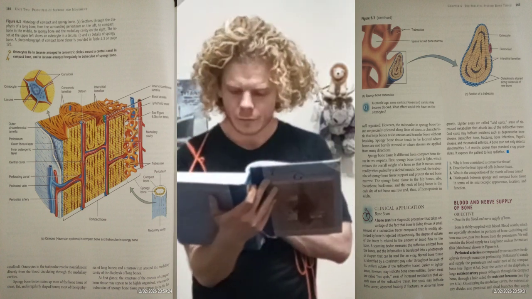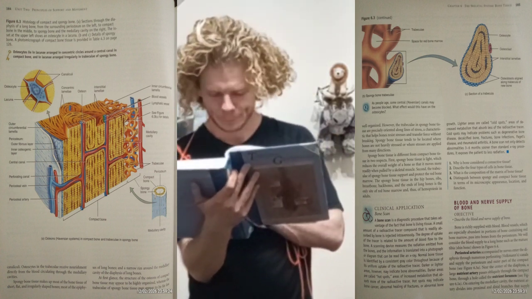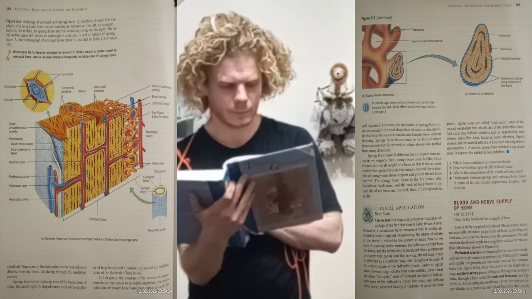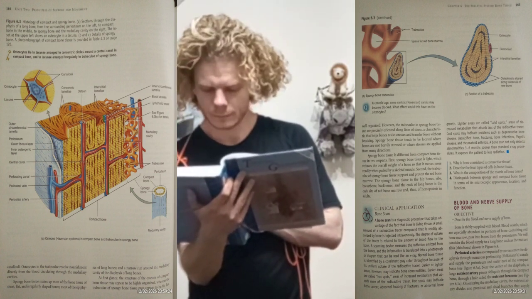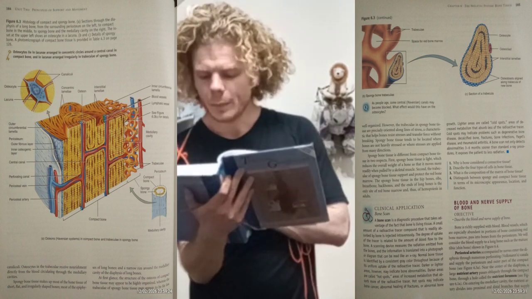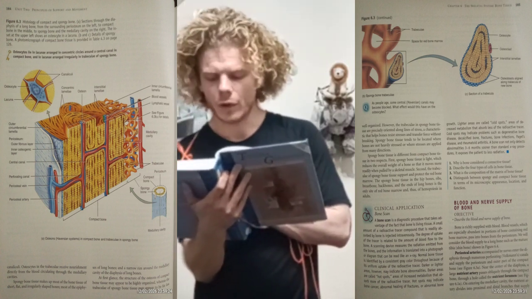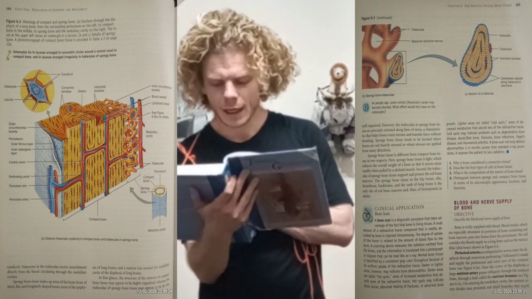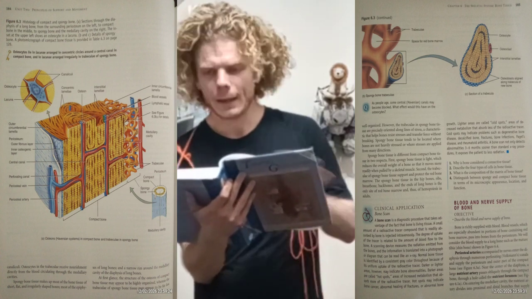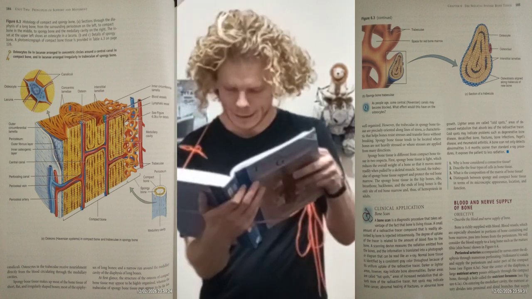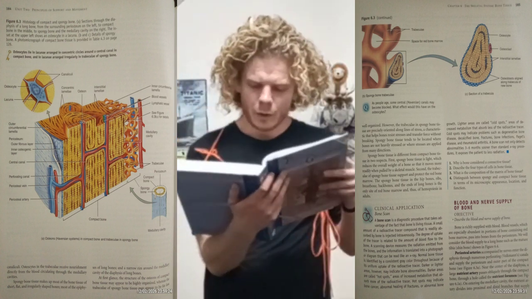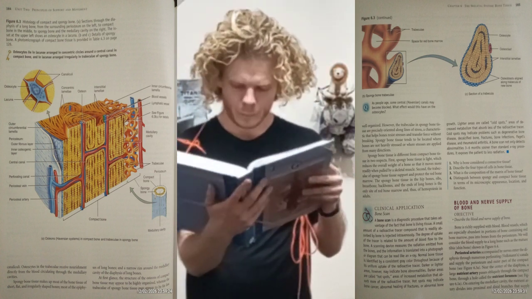Spongy bone tissue is different from compact bone tissue in two respects. First, spongy bone tissue is light, which reduces the overall weight of the bone so that it moves more readily when pulled by skeletal muscles. Second, the trabeculae of spongy bone tissue support and protect the red bone marrow.